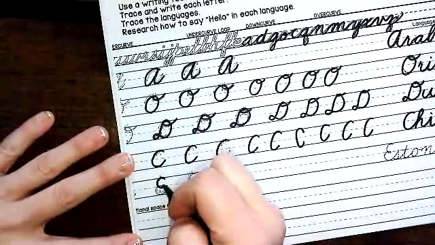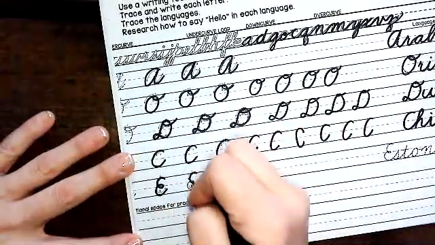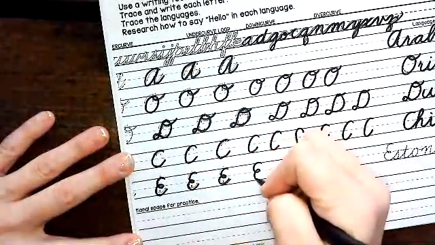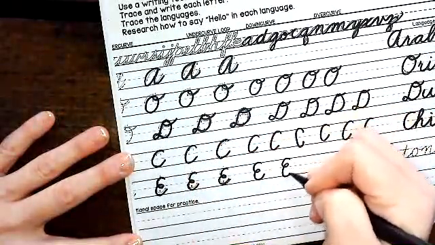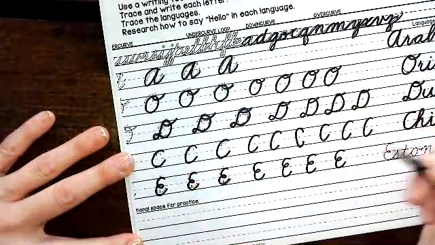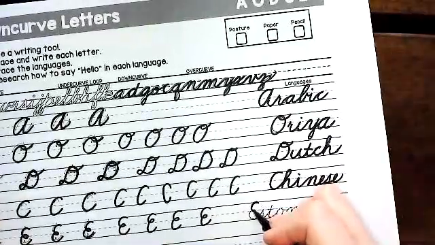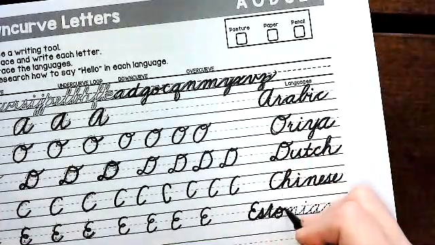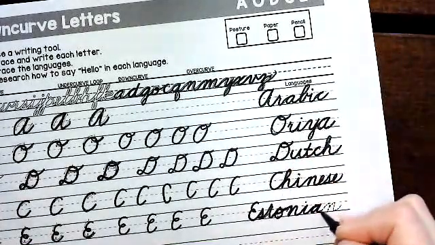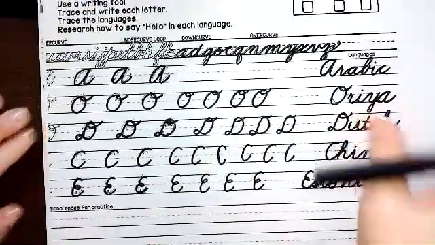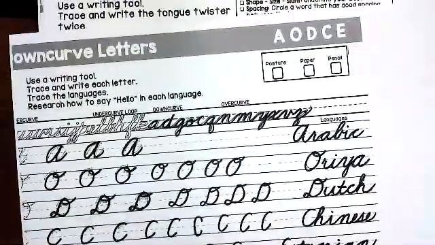So it's an interesting one, kind of a loop in the middle. I always feel weird making this because of the loop in the middle. It's a very pretty letter, and the word that they have for you here is Estonia. Estonian, actually. Okay, so A, O, D, C, and E.